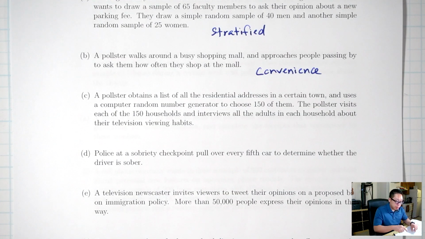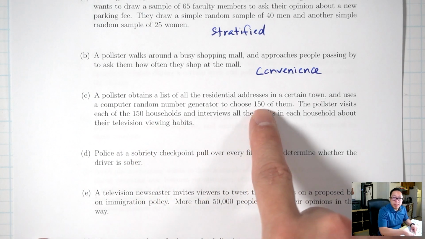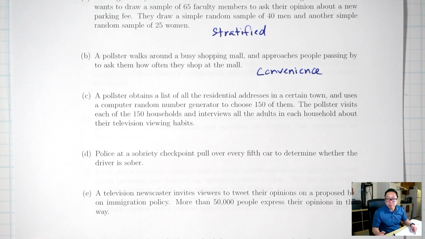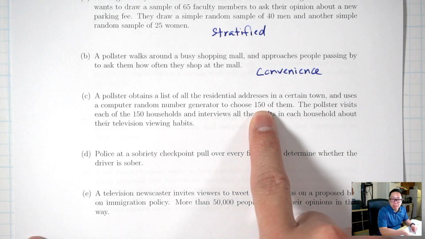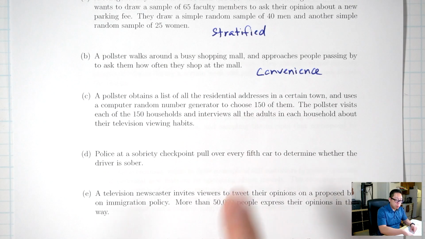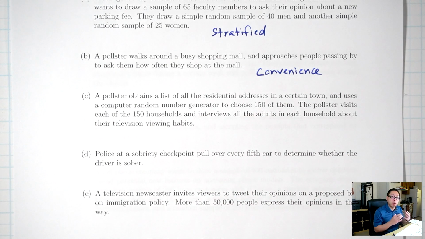It says that they picked 150 houses and then went to those houses and interviewed the people in those houses. So 150 houses. Is that every house? No, right? In a city, there's probably way more houses than 150. So they only chose 150 of them. They only chose 150 groups and then used the people in those houses or those groups. So we don't have representatives from every single house in a certain town. So this would actually be cluster.